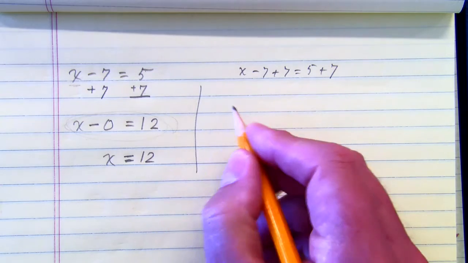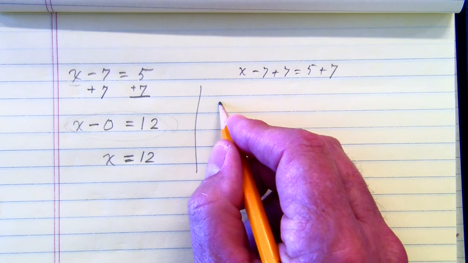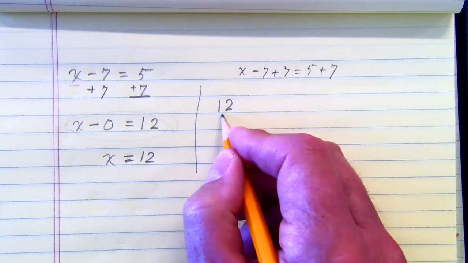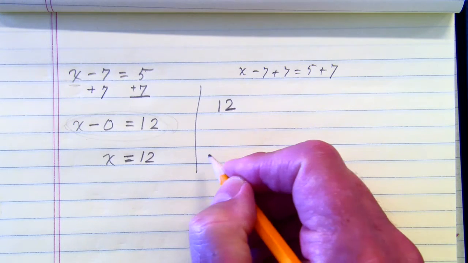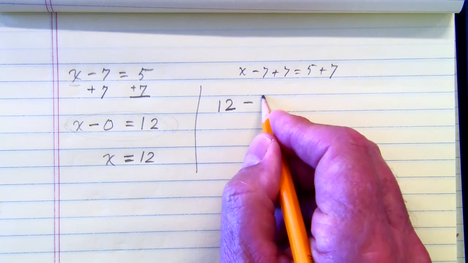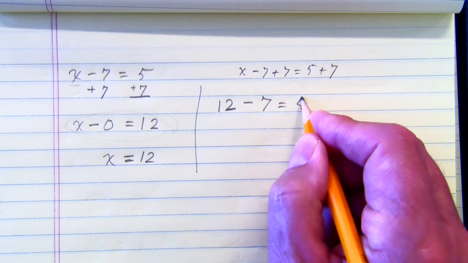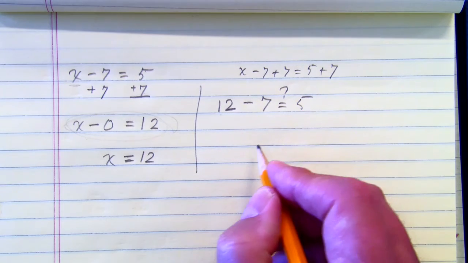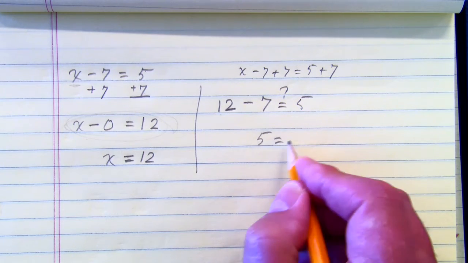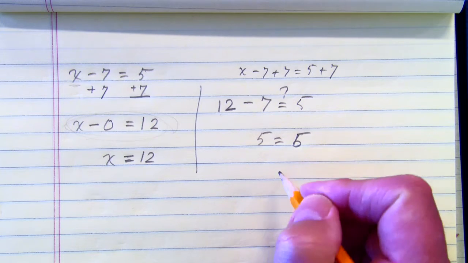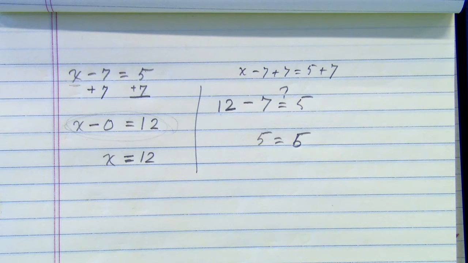Now, let's check this. I'm substituting in 12 for x. I'm subtracting 7 from it, and does that equal 5? And we see that indeed it does. I found very often with subtraction, I have to ask myself, what would I have to add to this number to get this number? Okay, that might help you a little bit.